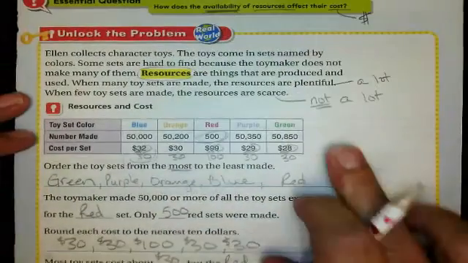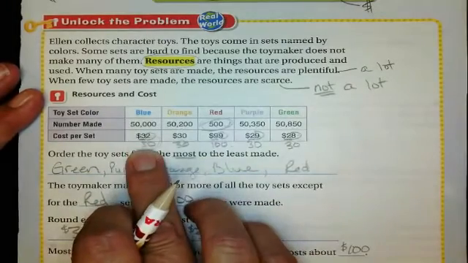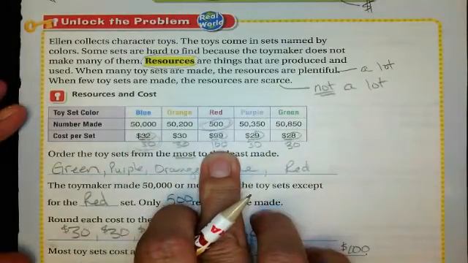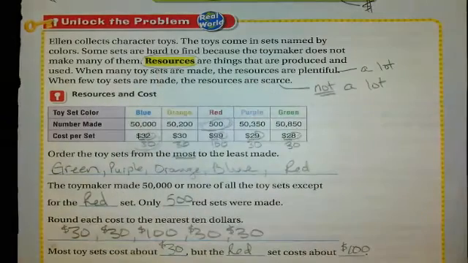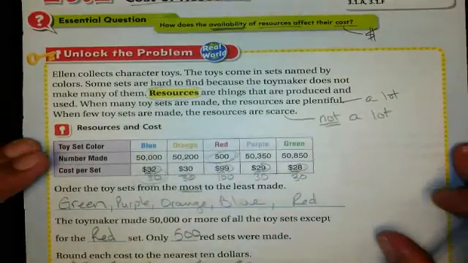So that goes into plentiful and scarce. When it's plentiful, it costs less. When it's scarce, it costs more. This is resources. And yes, in this instance, toys are the resource. Let's go ahead on to the next page and we'll continue with our lesson.